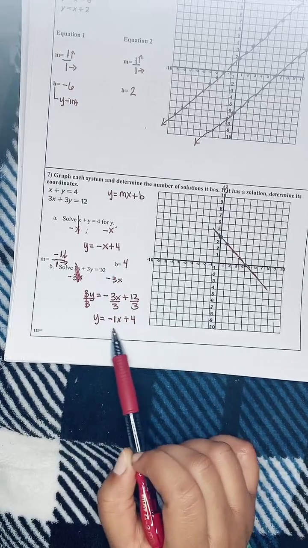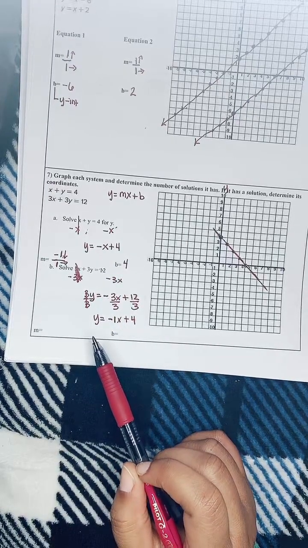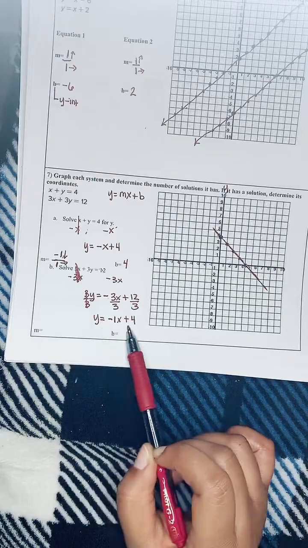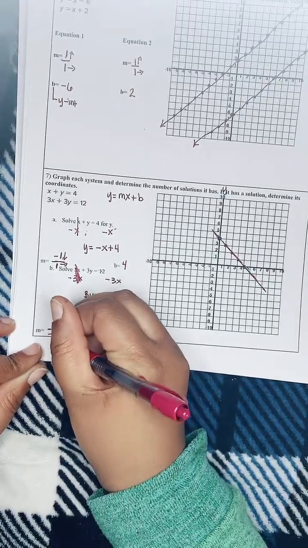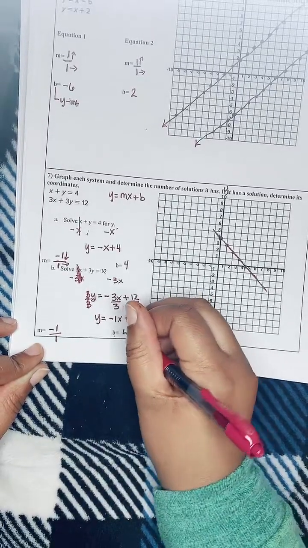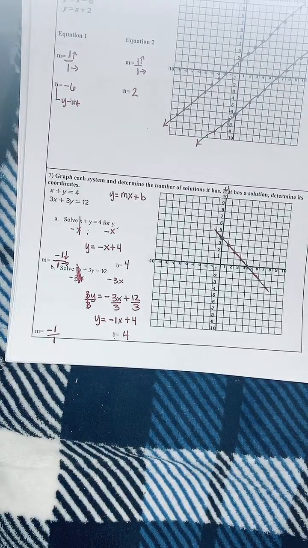Oh, good. I'm glad you love it. So MK said negative 1 plus 4. Okay, so I'm assuming you're saying negative 1 is our m, and b is 4. Oh, are they parallel or are they infinitely many solutions?